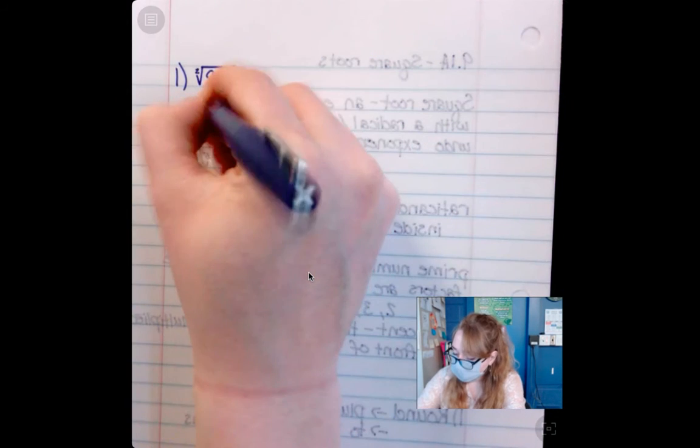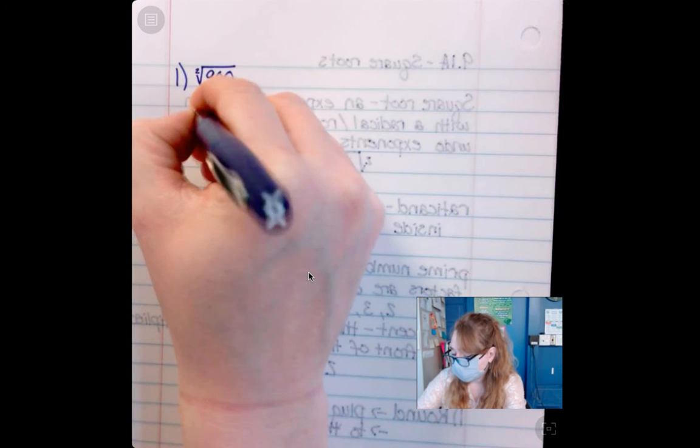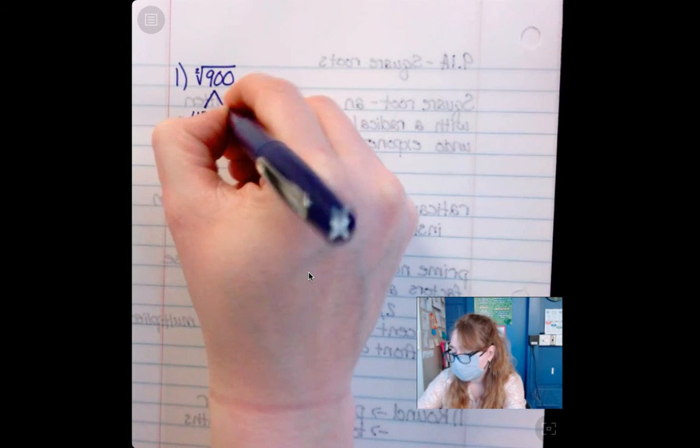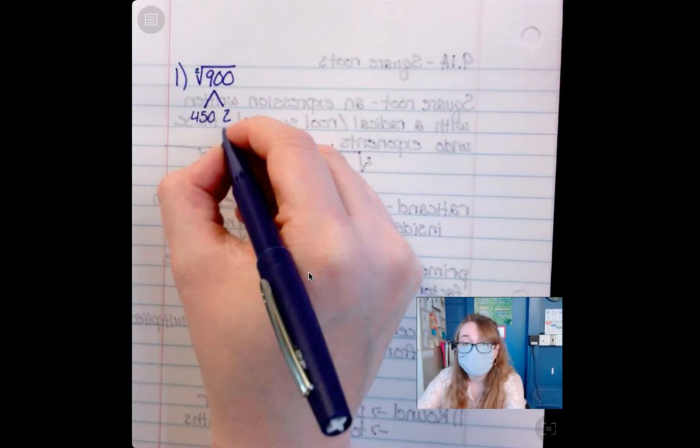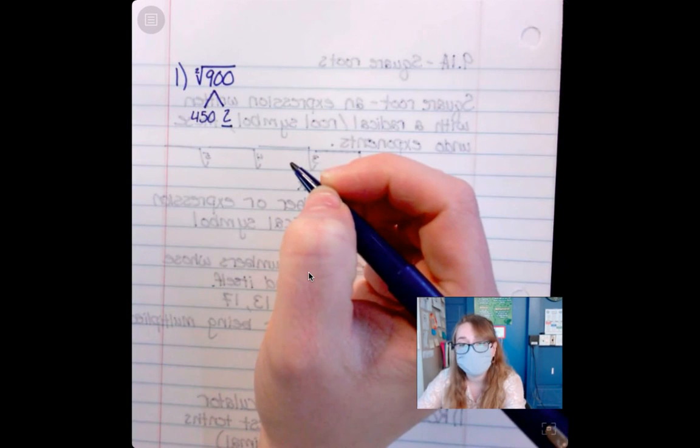So we are going to form little branches, and we're going to think, what are any 2 numbers that multiply to 900? I'm thinking 450 and 2. Now 2 is a prime number. Nothing can go into 2 except 2 and 1. So this is the end of this side of our branch.